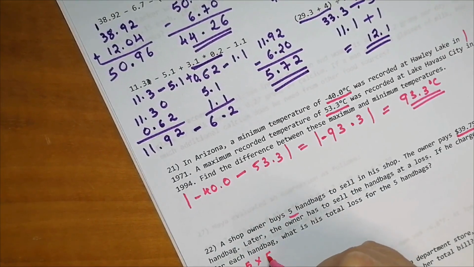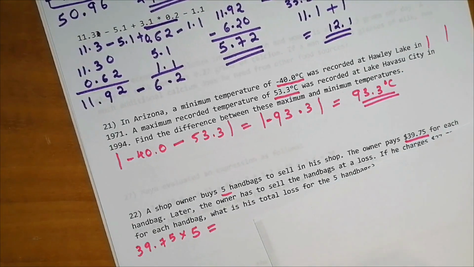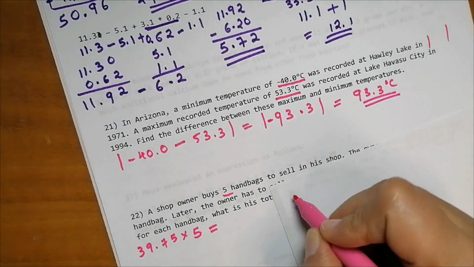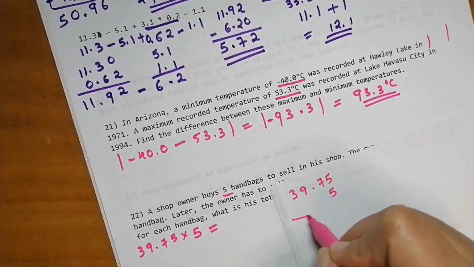39.75 times 5, which is equal to, let's do this on a rough paper so that we have enough space left here for us to do the other work. So here comes my rough paper, and I will do it here. 39.75 times 5.